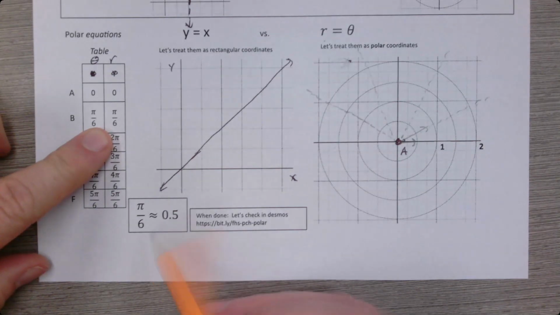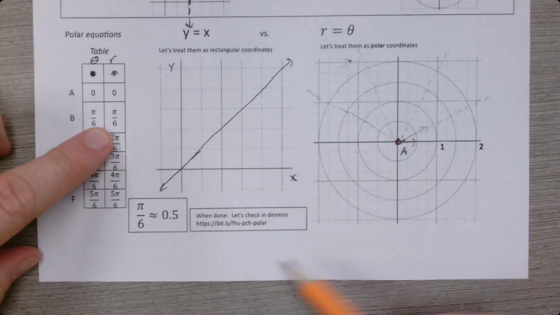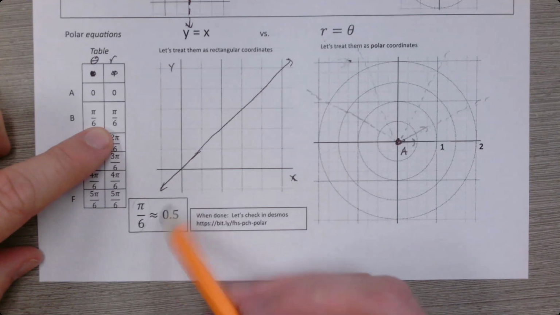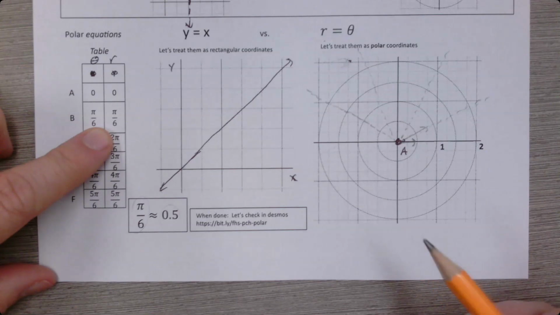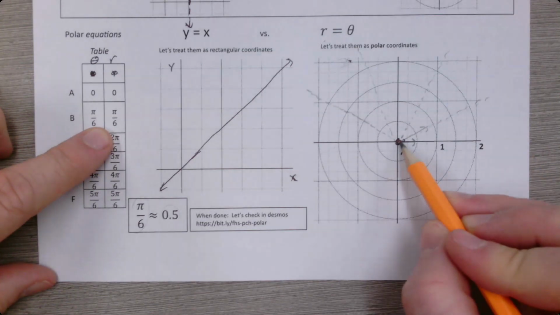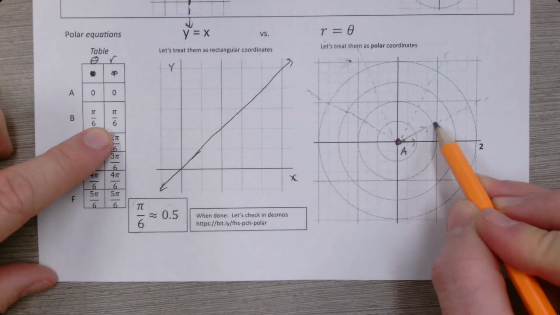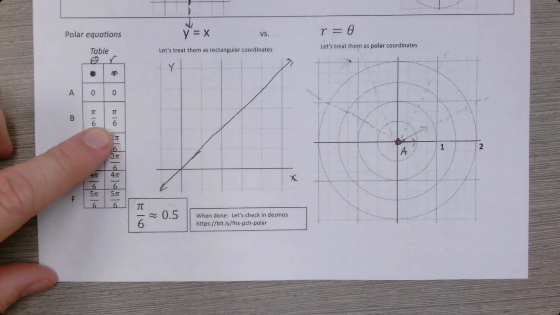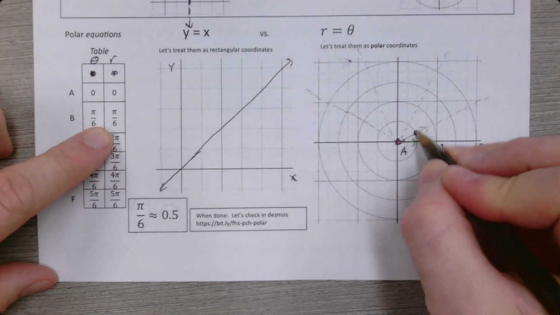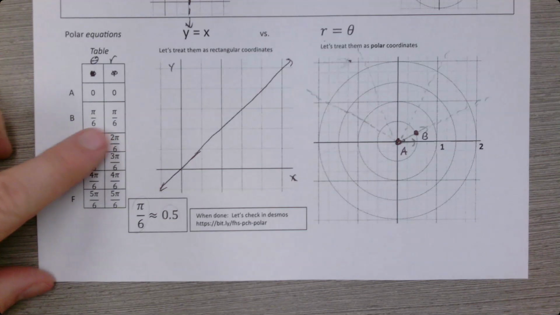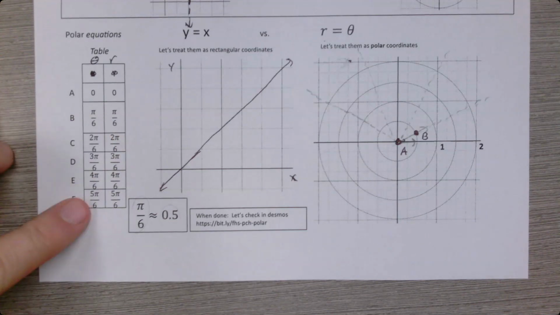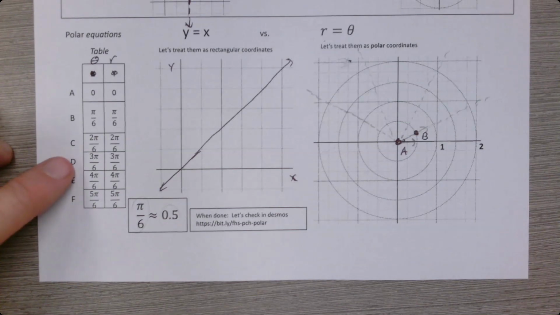For the purposes of our graphing, it's going to be a little approximate. Let's assume pi over 6 is about 0.5. So if this would be distance 1, distance 0.5 would be about half that. So here would be point B. You could just pause the video and go ahead and sketch the rest of these, or I'll do it too.